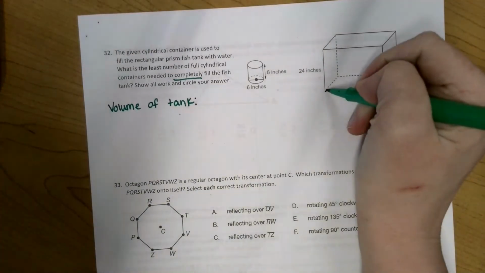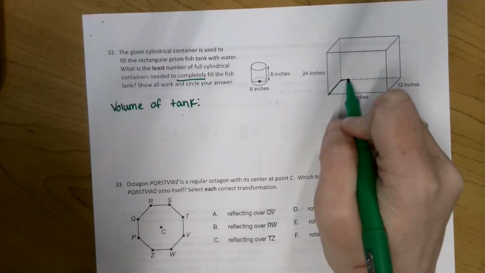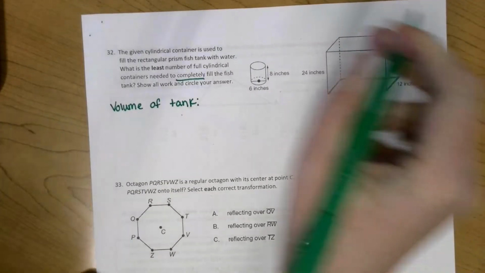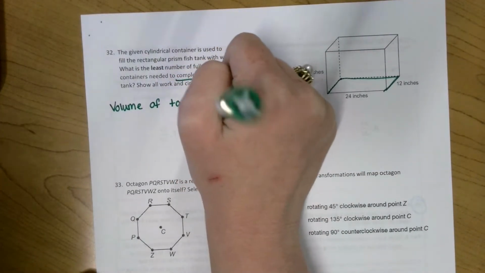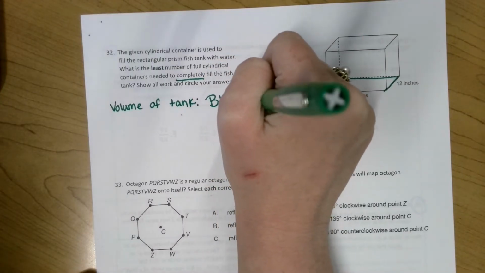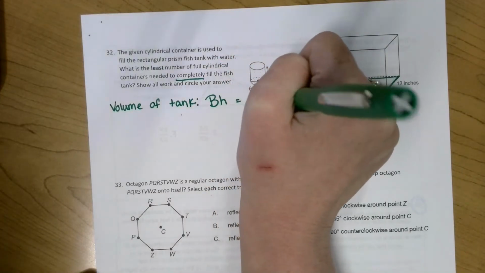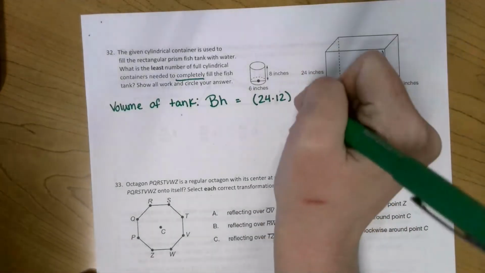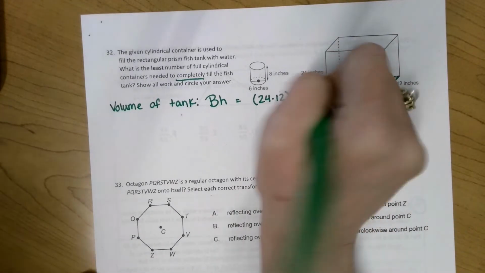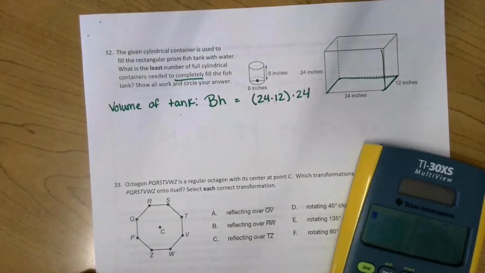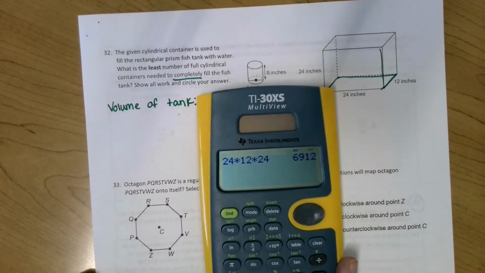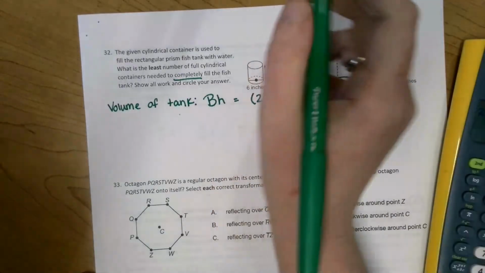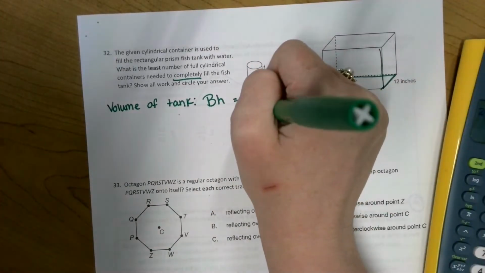So let's look at the base. Our base is a rectangle that is 24 by 12. So the area of the base is 24 times 12. Then times the height, which is another 24 inches. So the volume of the tank is 24 times 12 times 24, which is a lovely 6,912 cubic inches.